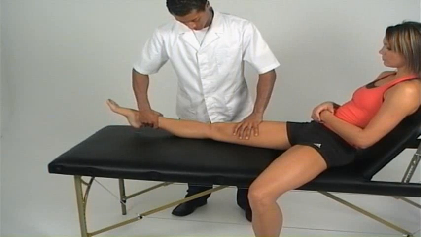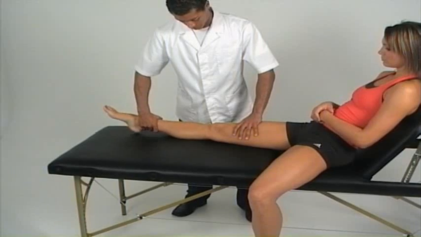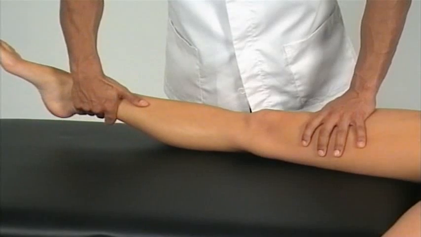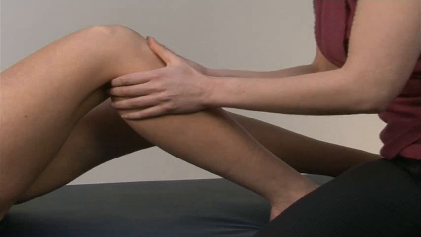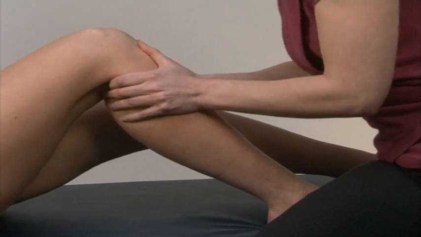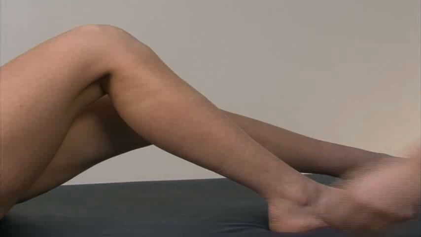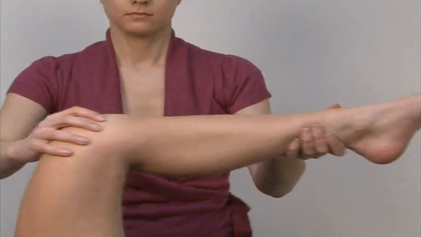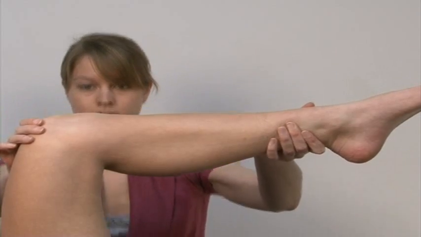To test the posterior cruciate ligament, the therapist may hyperextend or over-straighten the knee. This places stress on the ligament, and so this test may cause pain when a partial rupture of the posterior cruciate ligament is present. Other tests for the posterior cruciate ligament, or PCL, include the posterior draw test, where the therapist applies a backwards pressure to the shin bone. A positive result is if the shin bone moves backwards more than the uninjured side. The posterior sag test involves the therapist raising the leg so the shin bone is horizontal. They then observe for a sagging backwards of the tibia, which is a classic sign of PCL rupture.